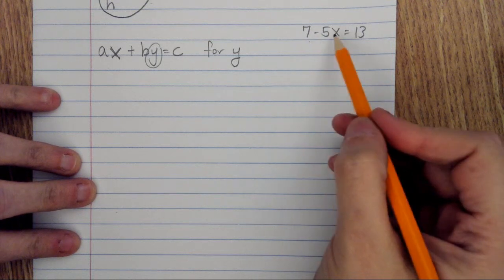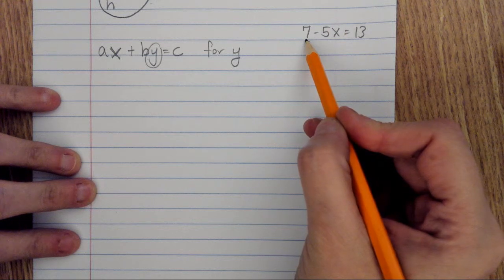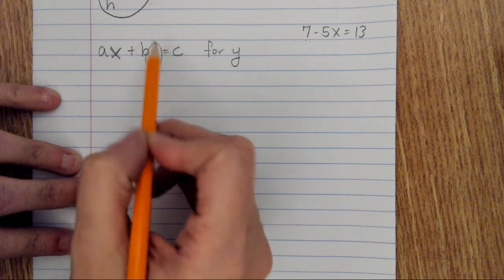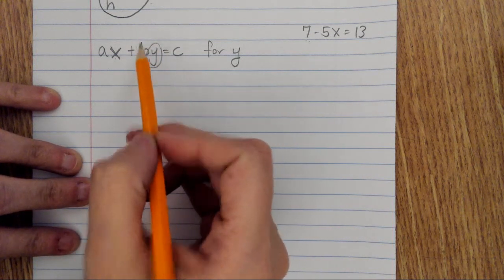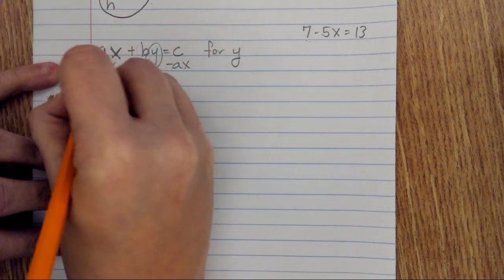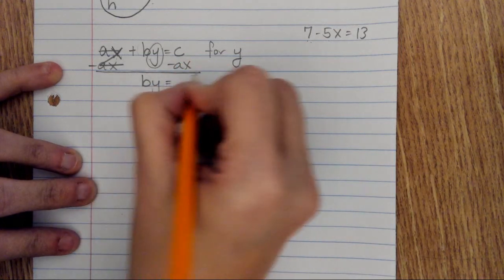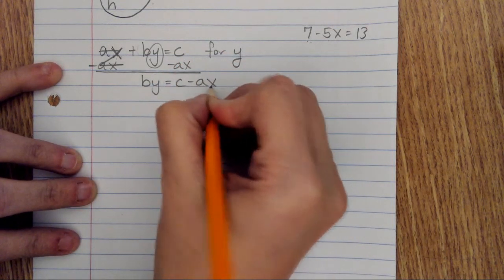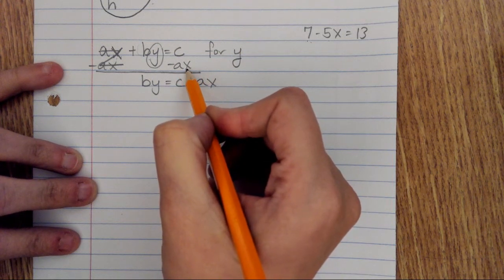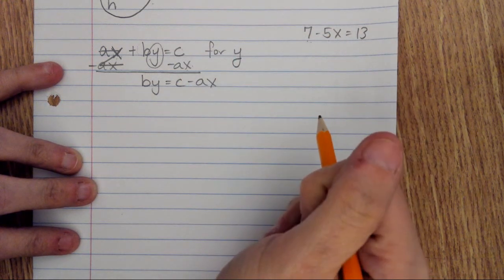Well, I have to get rid of this 7 because I can't divide by negative 5 until I subtract this 7. It's the same thing here. I can't divide until all I have on this side of the equal sign is my y term, which includes the b at this time. So I'm going to subtract ax from both sides. That zeroes out. So I have by equals c minus ax. I can't combine these two things because those are chickens and those are mangoes. I can't put them together. I can't combine a dancing bear and a screwdriver. They're not the same kind of thing. I can't combine them together.